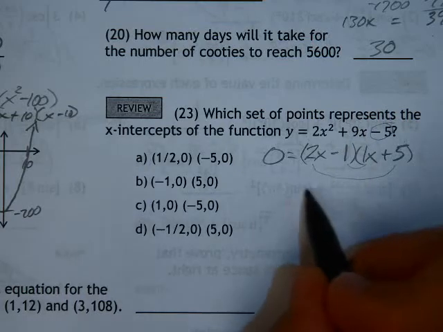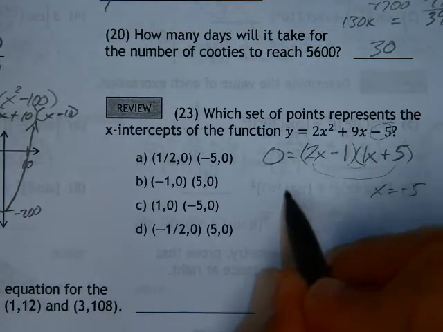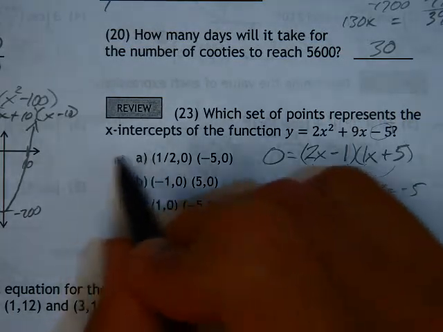Set them both equal to 0. One of your solutions is going to be x equals negative 5, and the other one is going to be x equals positive 1 over 2. That's what that one looks like there.